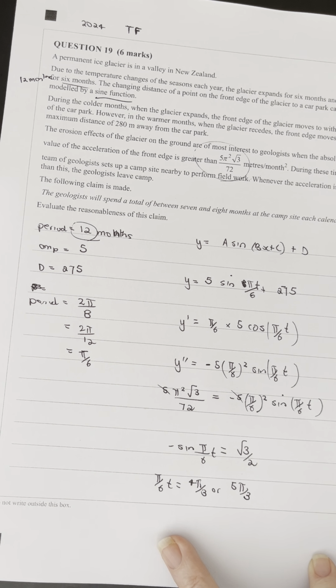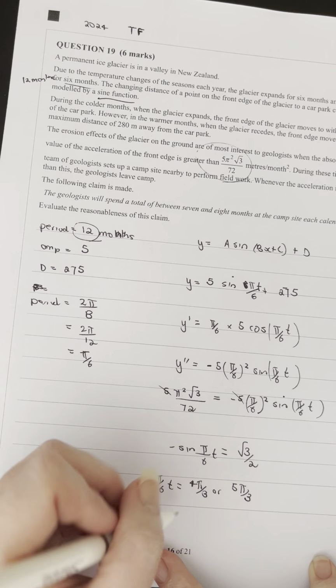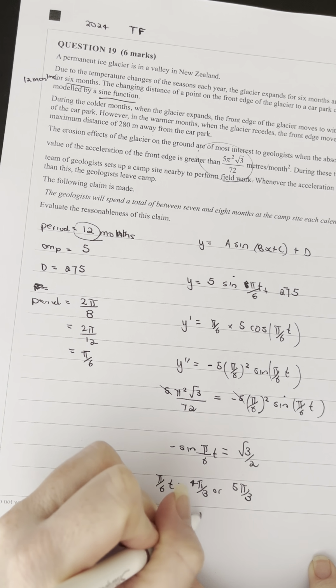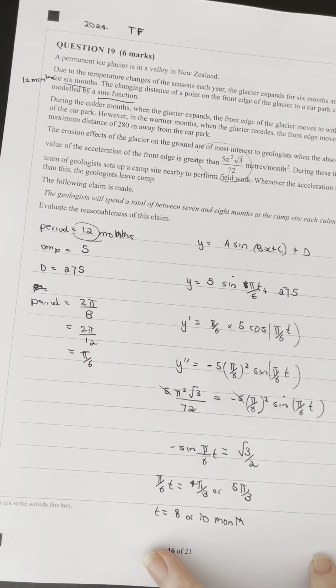And then you're going to change that into months. So to get the t there, divide through by pi on 6, and you'll get your t is 8 or 10 months. Then that means that you're looking at a 2-month period of time. You can then solve for that t value, and you would be then looking at the fact that that is 4 months of the year. So then that claim of being 8 months is unreasonable.